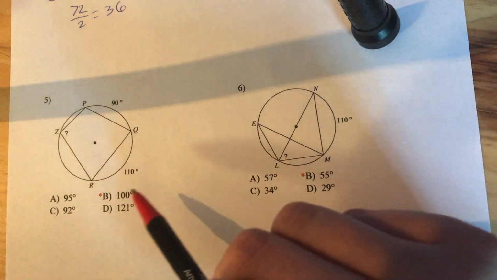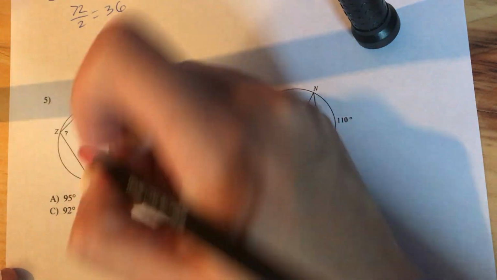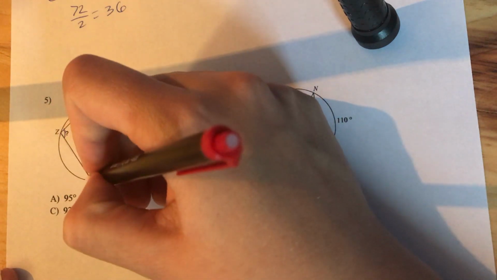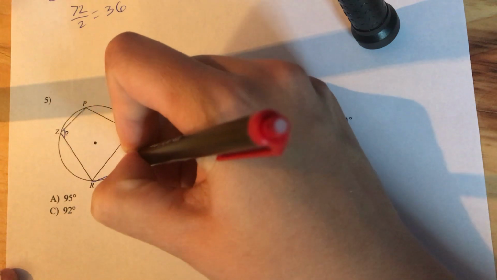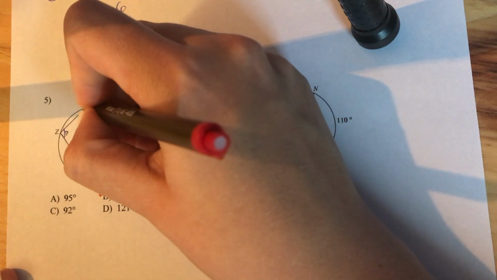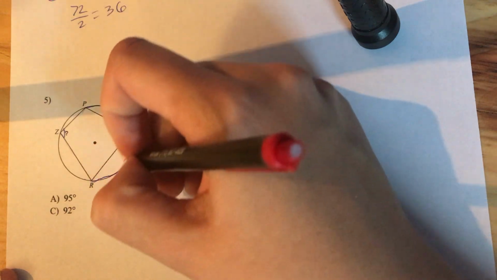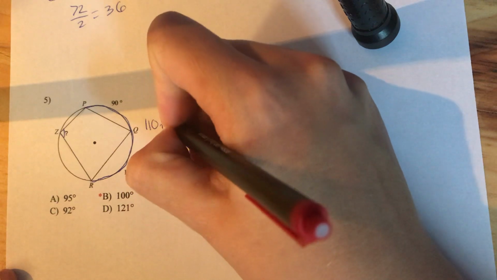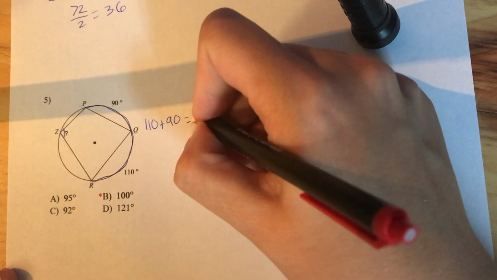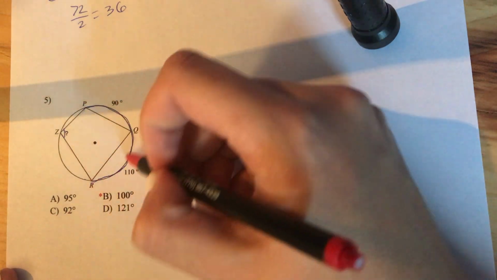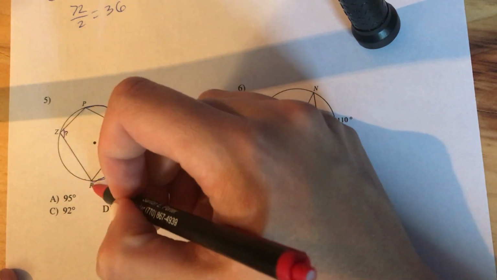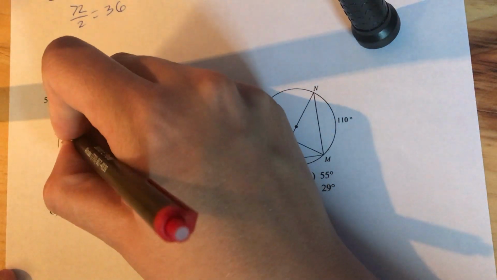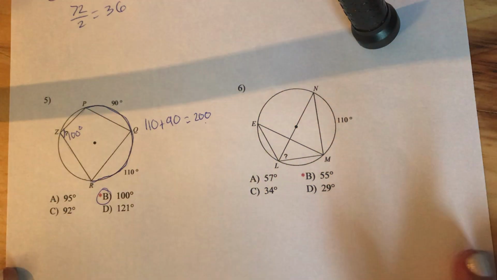Okay. All right, so number 5, similar idea, right? This is my angle. We're gonna look, okay, since this is my angle, P and R is kind of where I'm gonna start. I'm gonna start my arc at R, end it at P. Okay, so how do I find this whole distance of this arc? By adding 110 plus 90, which would equal 200. So if I know this whole arc is 200, the inscribed angle for this intercepted arc would be half of 200. So this would be 100 degrees.